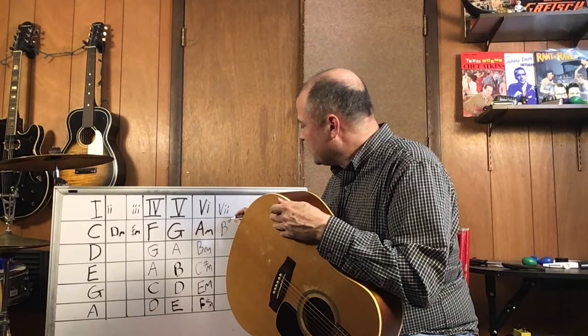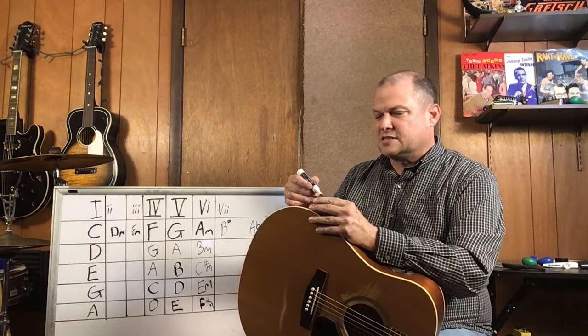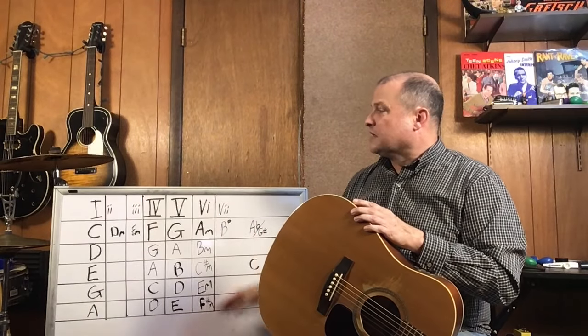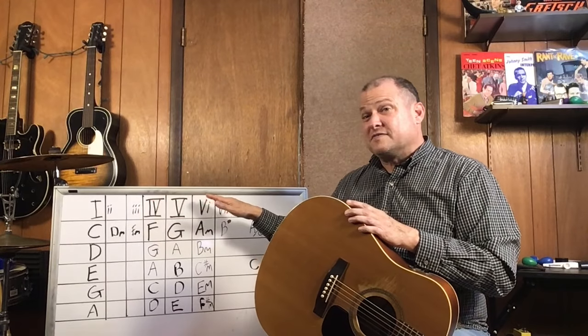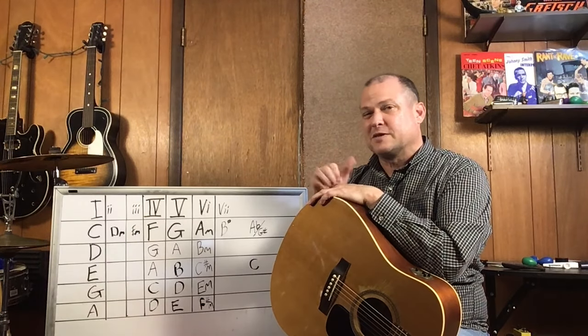We're never really using the B diminished chord very often. But those would be your keys and how to transpose. Simply transposing 1, 4, 5, 6 gets you through most of your songs. And if you know your 2 and your 3 chord, you're pretty solid.